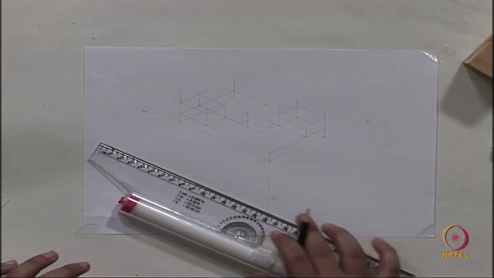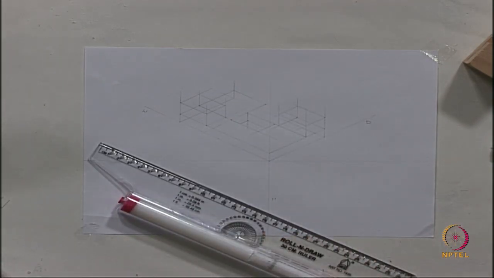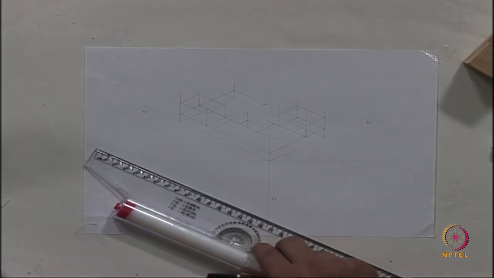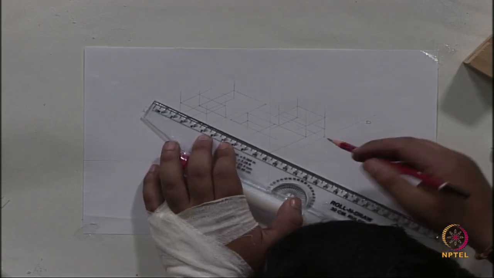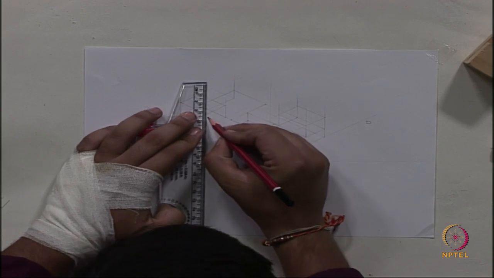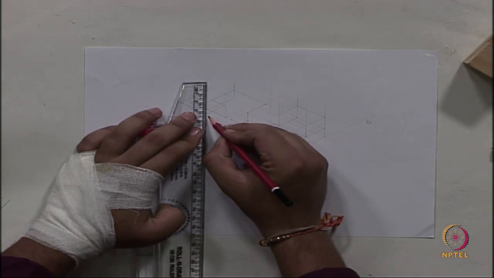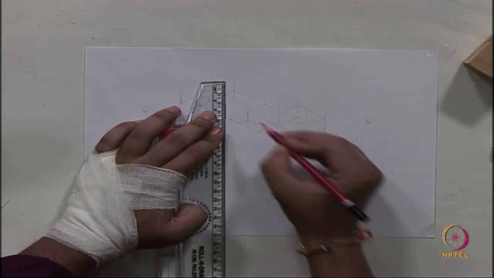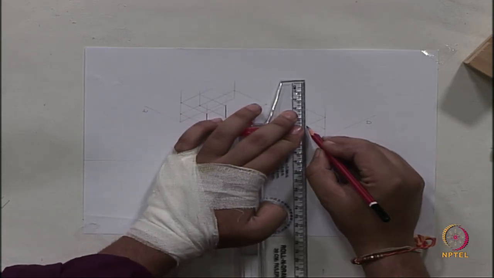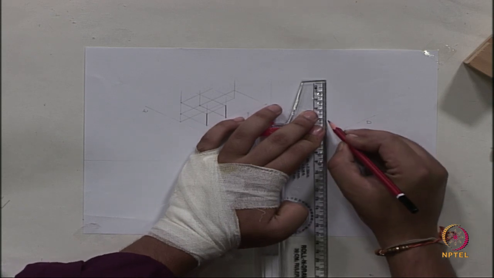Now, I will convert some of the construction lines into outlines as per the visibility. These all lines are visible, so I will convert these into outline.